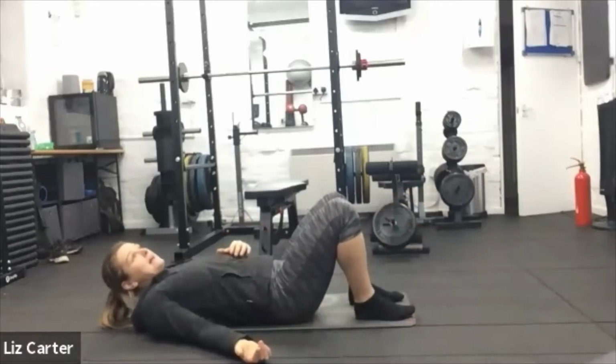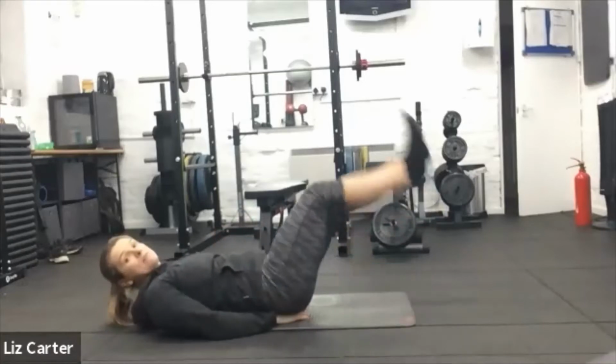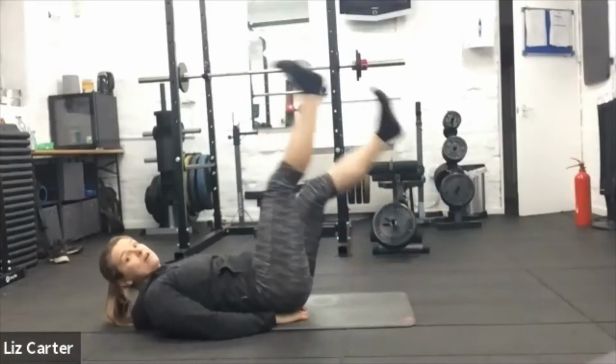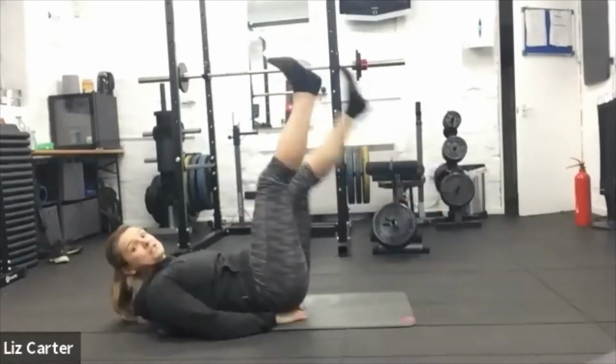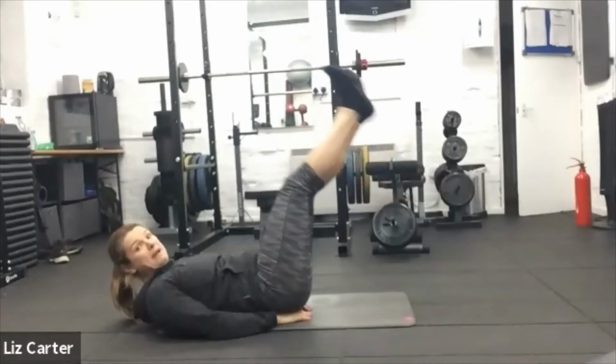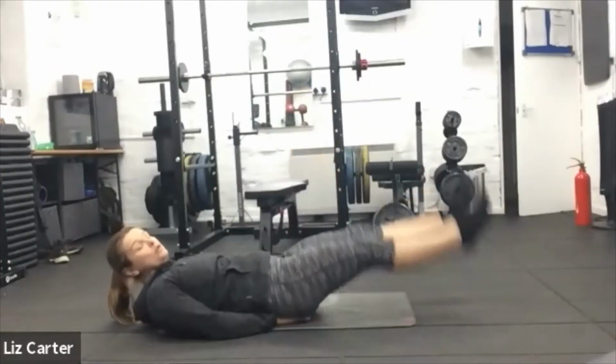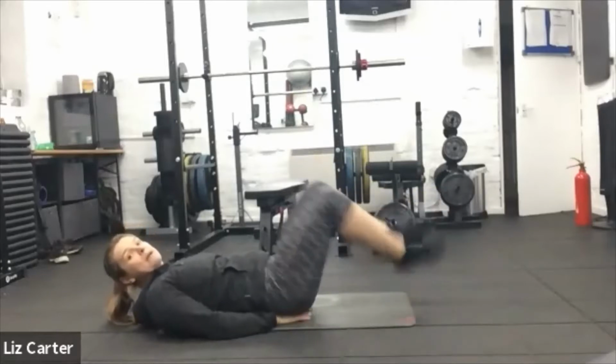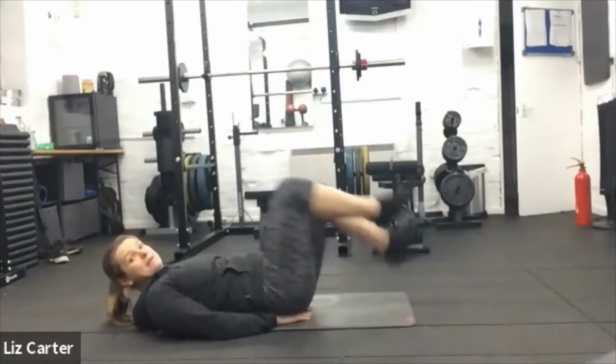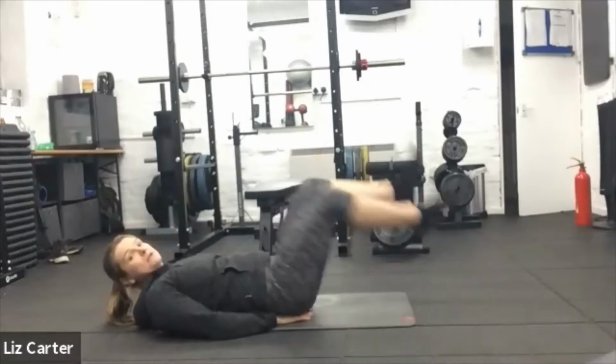You can make that a little bit easier by raising the angle of your legs. The higher up your legs are, the less pressure there is in your abs, but also less pressure in your back. The further off the floor you come, the harder it is. You can bend those legs if you want to as well, and that will make it easier for you, and do this motion here.